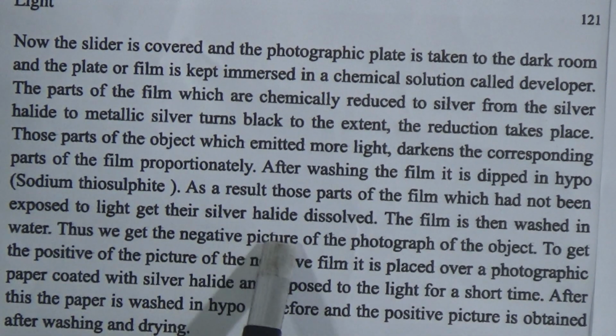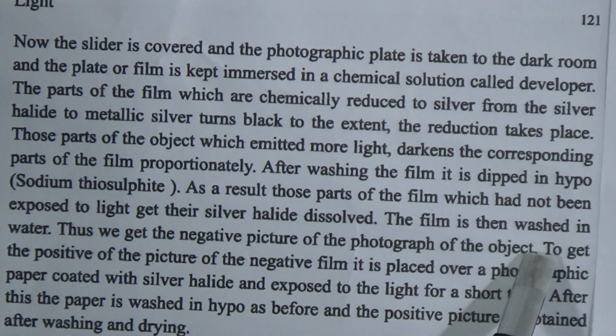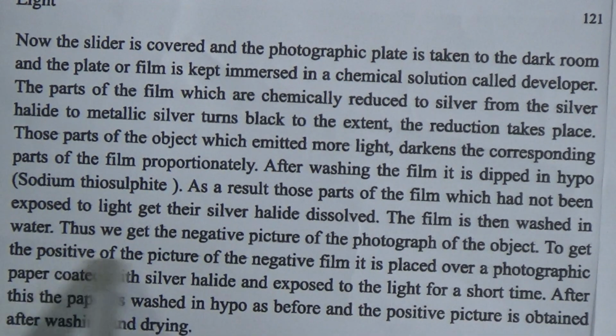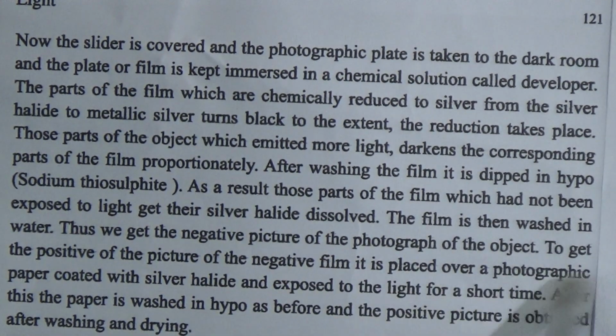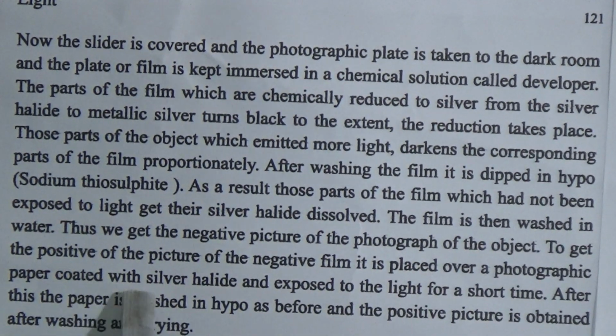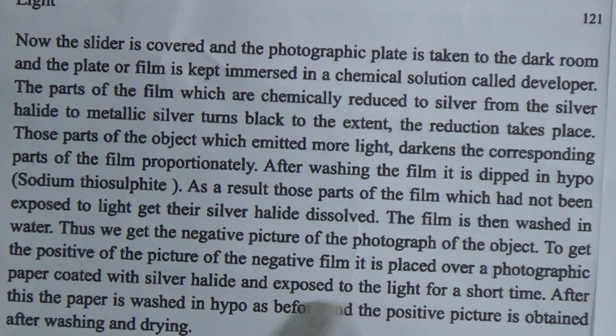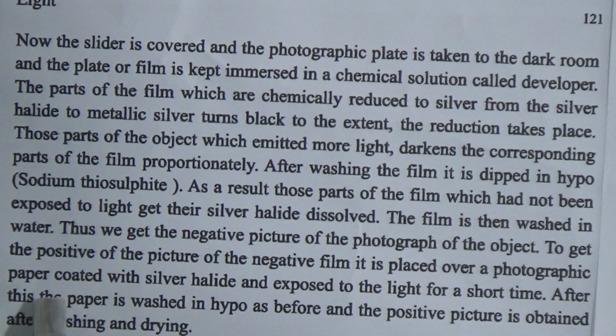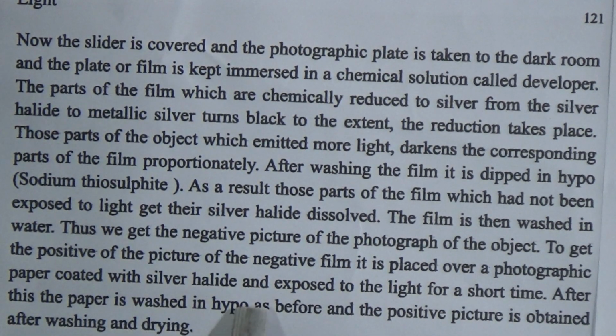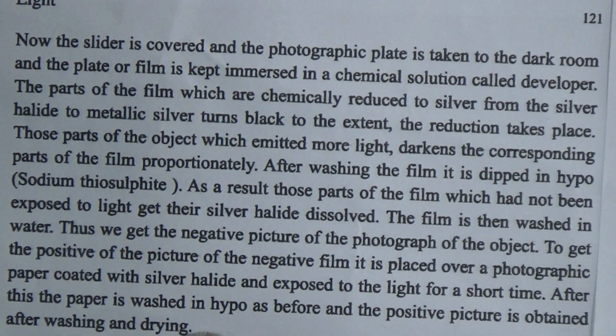Thus, we get the negative picture of the photograph of the object, and to get the positive picture, the negative film is placed over a photographic paper coated with silver halide and exposed to the light for a short time. After this, the paper is washed in hypo as before. The positive picture is obtained after washing and dyeing.